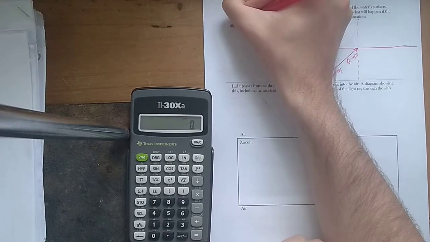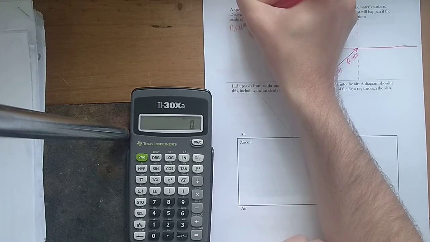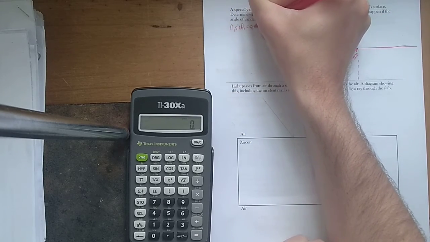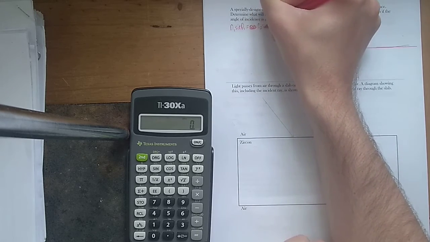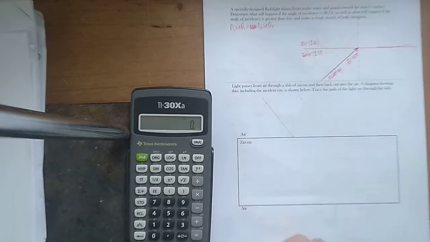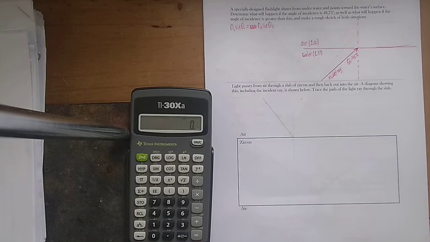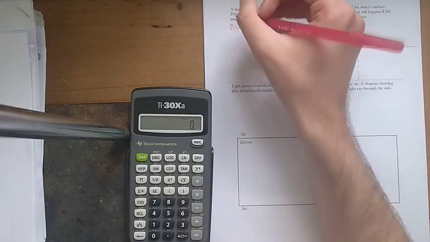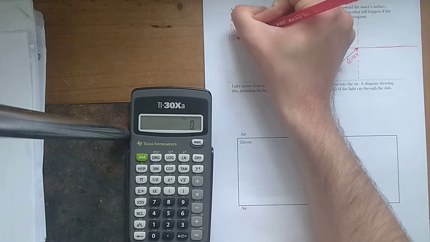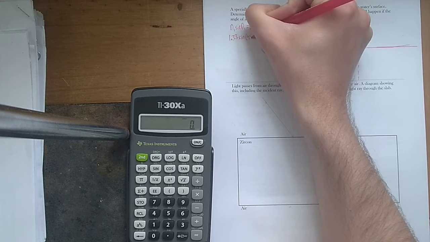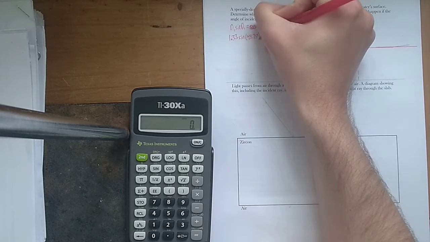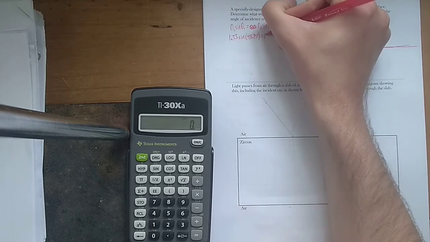We can use Snell's law to find that. N1 sine theta 1 equals N2 sine theta 2. Now, because the incident ray is in water, that means N1 is going to be 1.33 multiplied by the sine of 48.75 degrees equals N2.